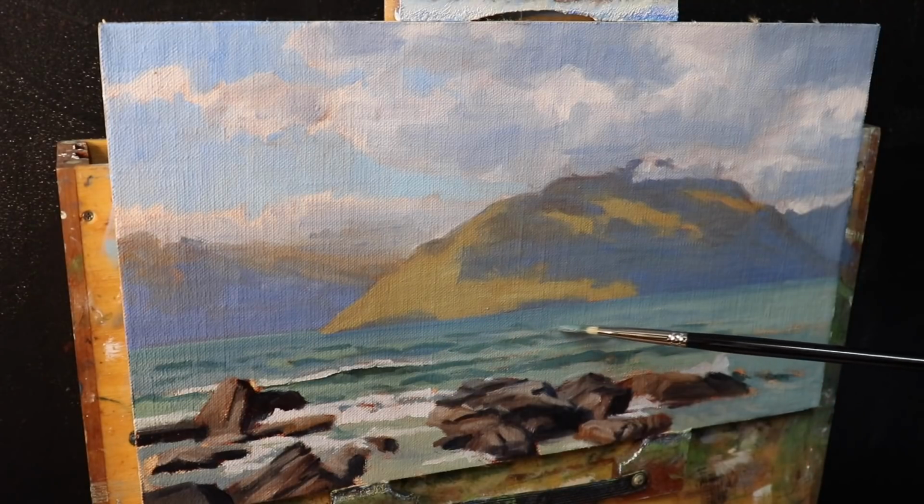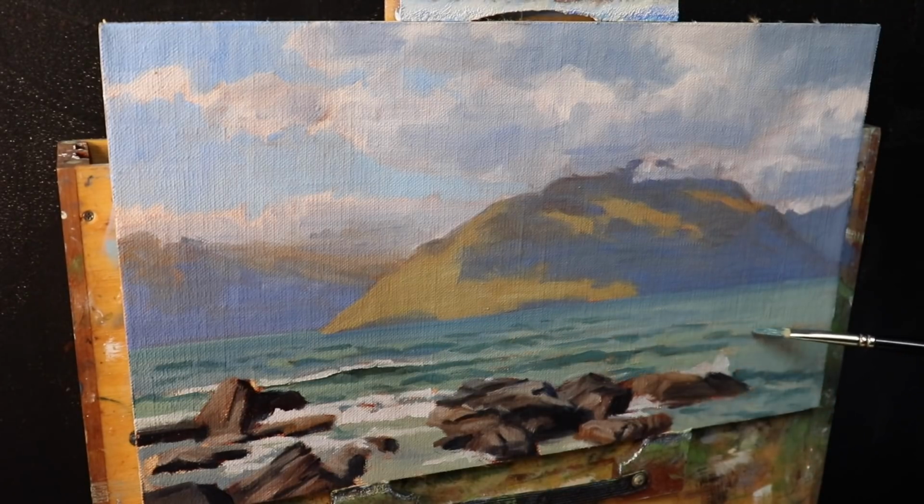Once I've finished the blocking in stage, I allow the painting to dry and then I can start adding details to it.